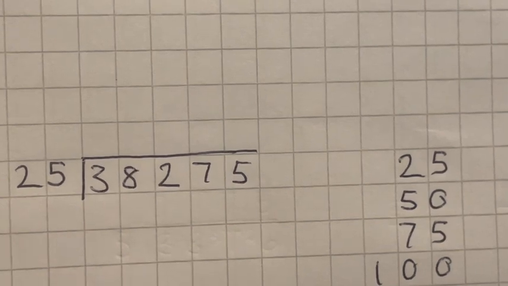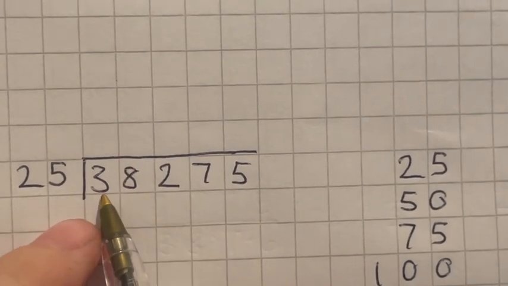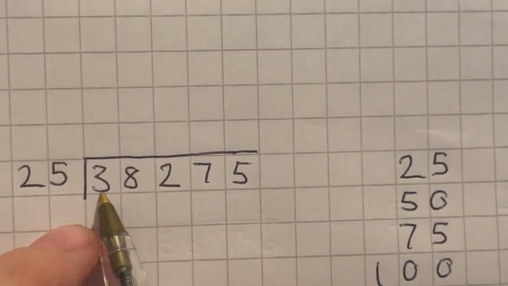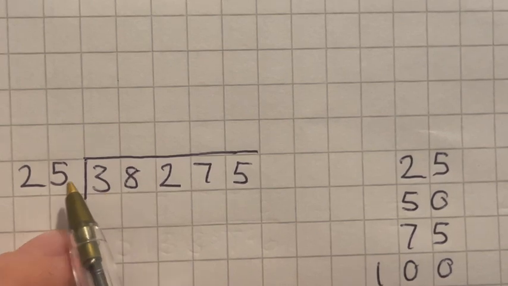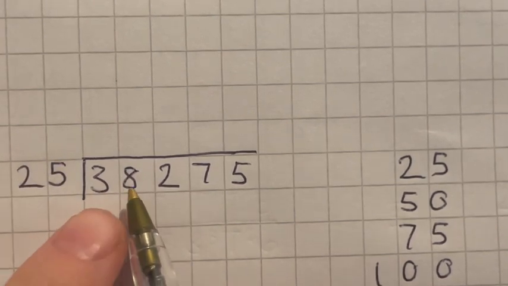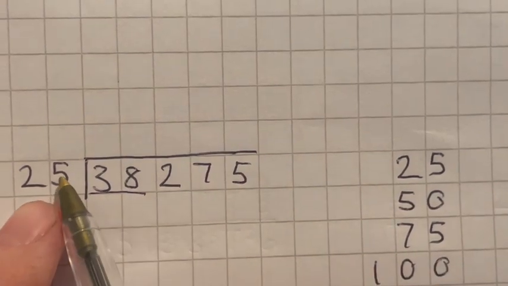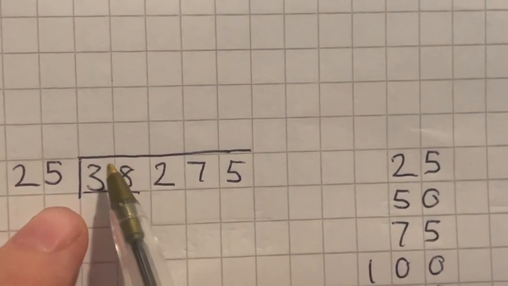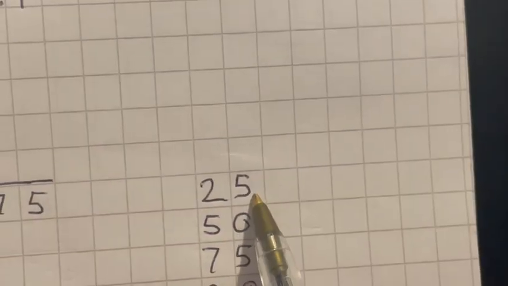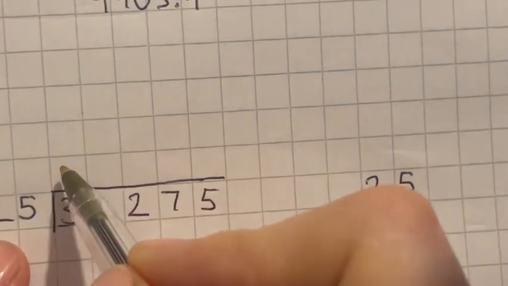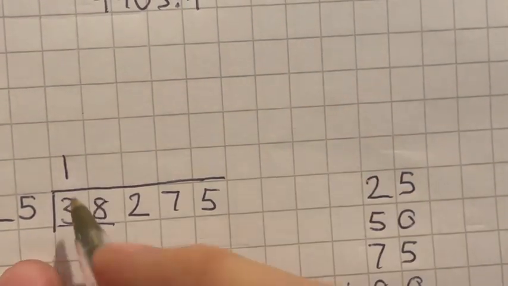So we start off with looking at the first 2 digits this time. There's no point in looking at the first digit. We know it's not even going to be one lot of what we're dividing by. So we start off looking at 38. And we ask ourselves, how many groups of 25 can we make from 38? And obviously checking across here, it is just the first one. So that is one lot of 25.